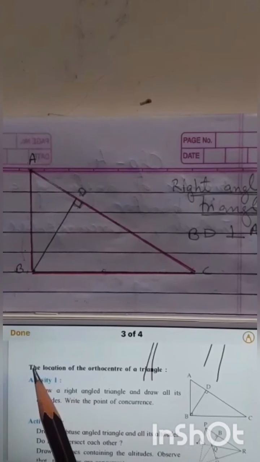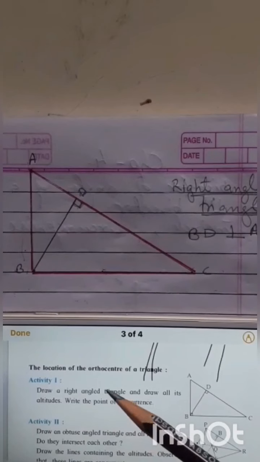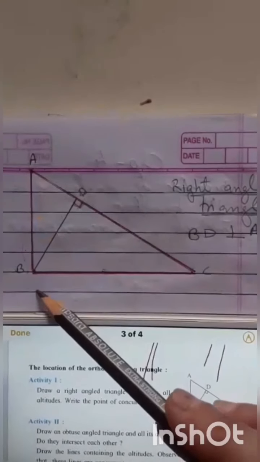Okay, now let us see the location of the orthocenter of a triangle. Now we'll find the orthocenter of triangles in a right angle triangle, an obtuse angle triangle and an acute angle triangle. So first we'll find the orthocenter in a right angle triangle. We'll draw a right angle triangle ABC.